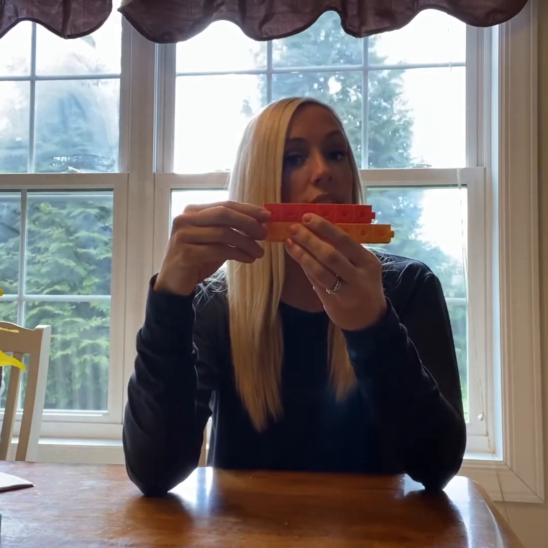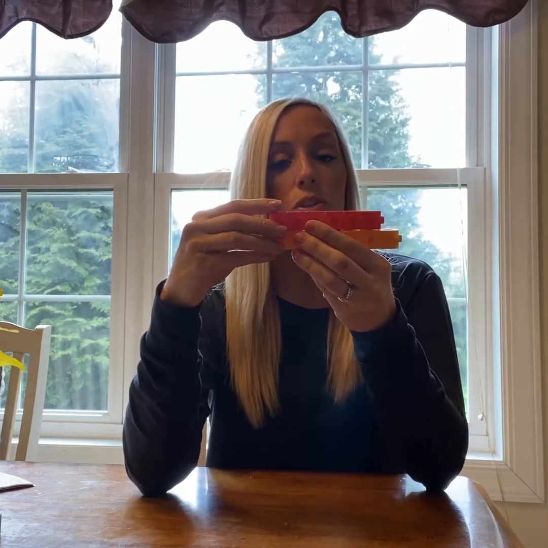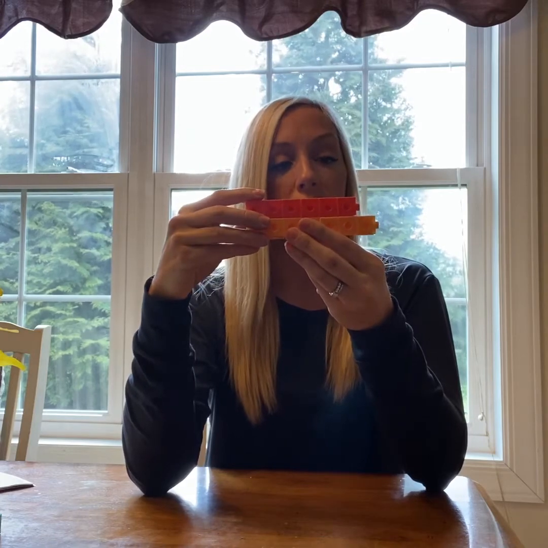There are 6 orange cubes in the orange cube train. So we know if there are 7 in the yellow and only 6 in the orange, we can decide that the yellow cube train is longer than the orange cube train.